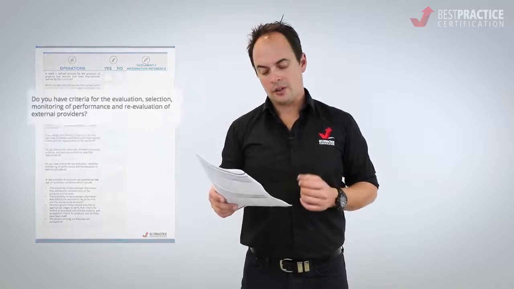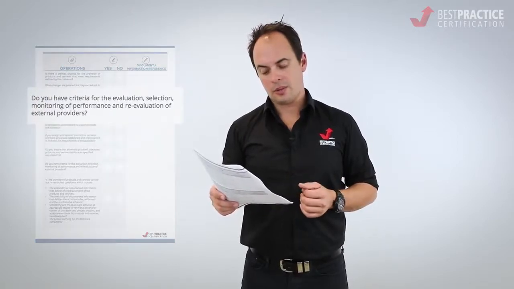Do you have criteria for evaluation, selection and monitoring of performance and re-evaluation of external providers? Now, it's not about having a big database of approved suppliers. It's about ensuring that for the particular service, for that particular customer order, are you happy with that particular supplier? And it's just about mapping that and ensuring that you keep it relevant. It's not worth the energy, the effort, or the cost to go and approve and audit all of your suppliers if you're not going to use them.